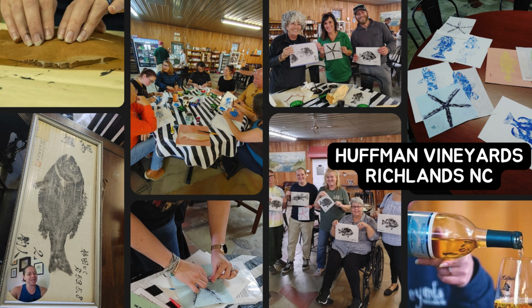Here you'll see some examples from Huffman Vineyards in Richlands, North Carolina, one of the places that lets me come in and do this workshop with adults and sometimes well behaved children. But you'll see smiling faces. Clearly, this is an adult group. So, yes, they all had a glass of wine. They made lots of prints. They made new friends. They had a fantastic time.